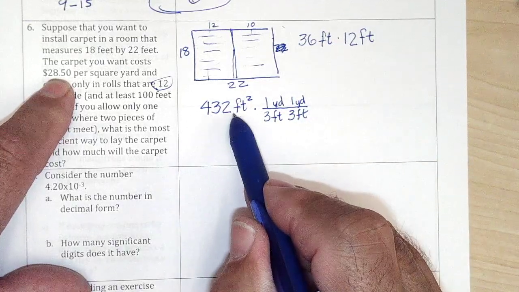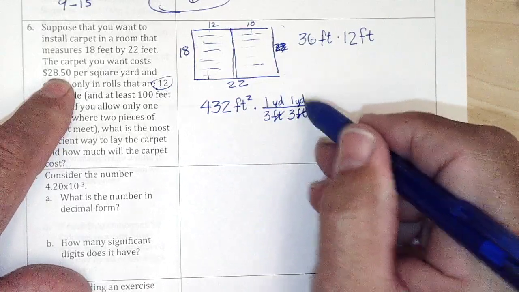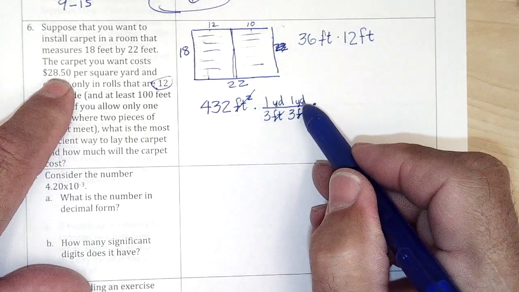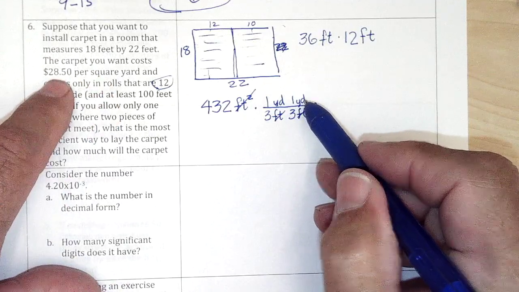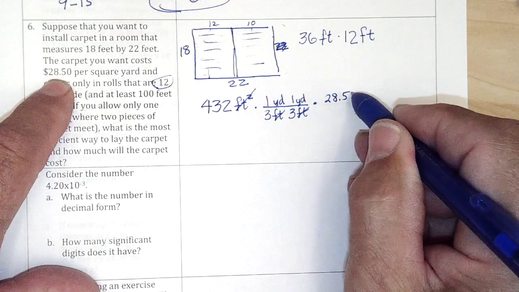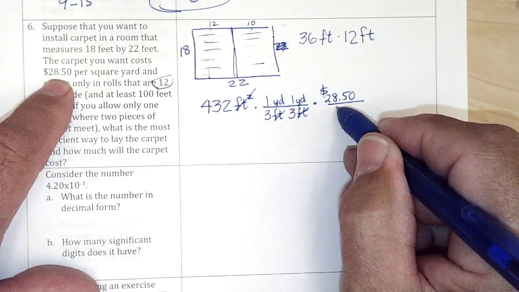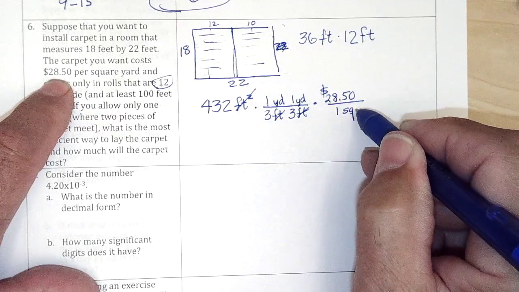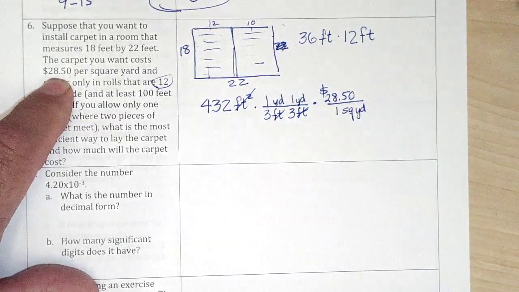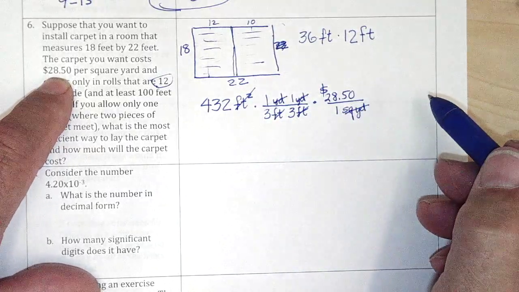So I got to take this divided by 9, and now my units would be square yards, and the cost is $28.50 per 1 square yard. So now the square yards cancel.